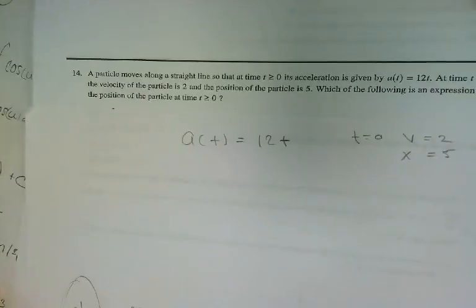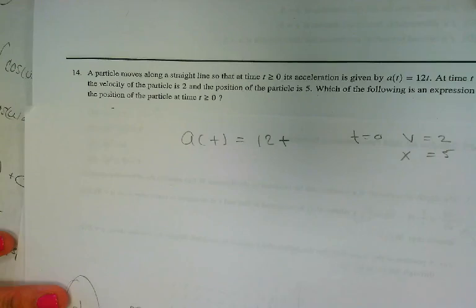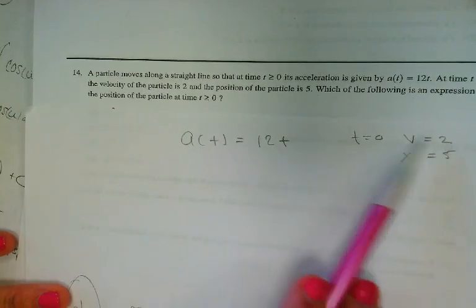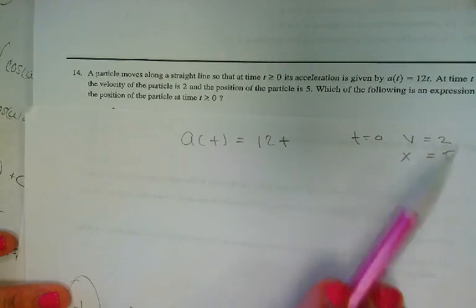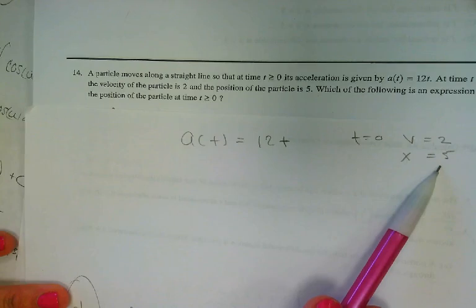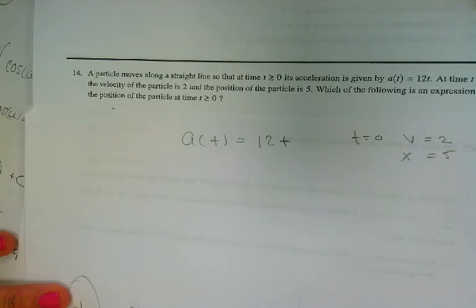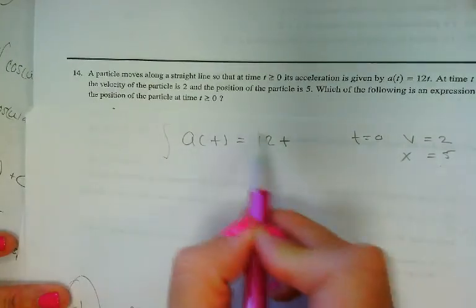Okay, and you have to get to position. So I can't put bounds on this thing because these aren't even about the same function. This is about velocity and this is about position. It wouldn't make sense for me to put bounds on it. They don't even deal with the same function. I just have to keep integrating. So I have to integrate both sides.